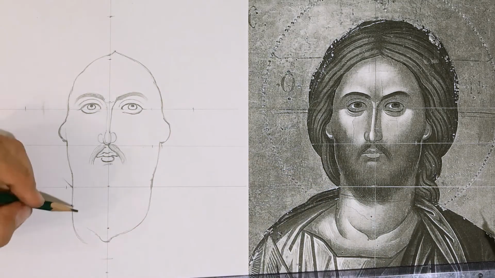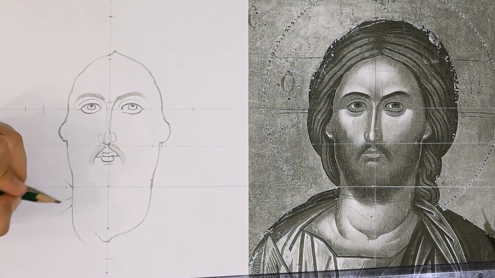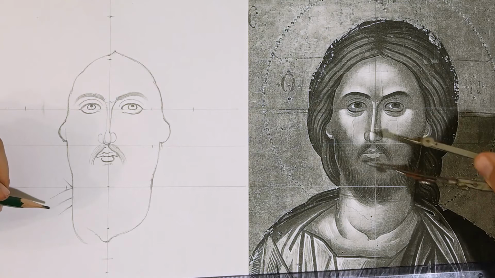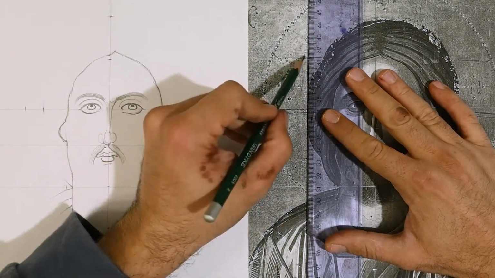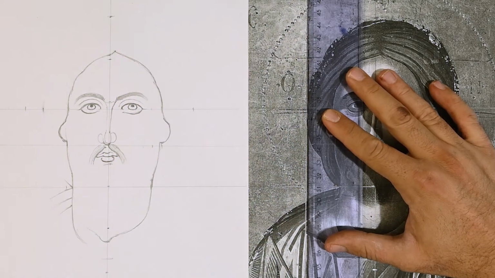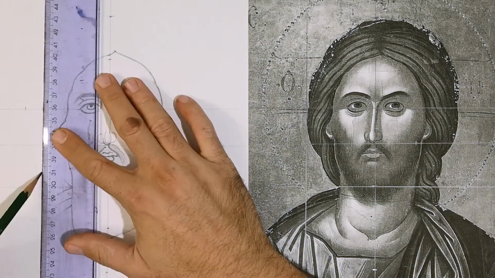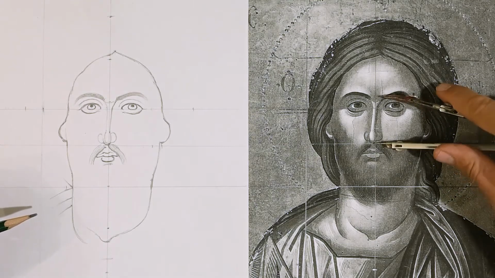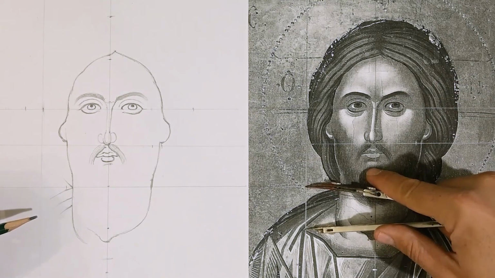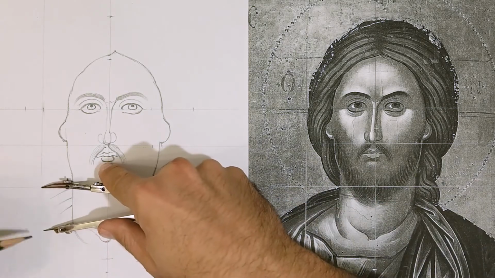I want to see where this edge of the shoulder begins, so I measure this. I like to do many comparisons or many measures in connection to the length of the nose, but you can do them directly. Here, for example, I know the edge of my hair. I will draw a vertical line, and this vertical line will give me the edge of this corner on the neck. So here.